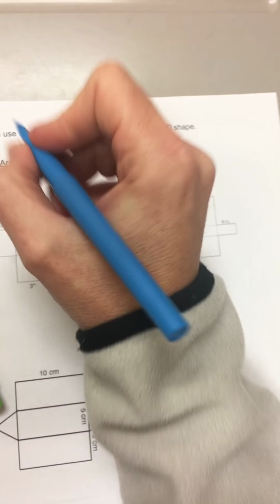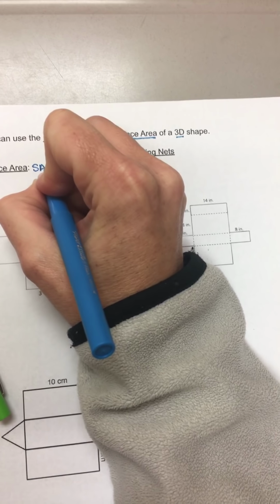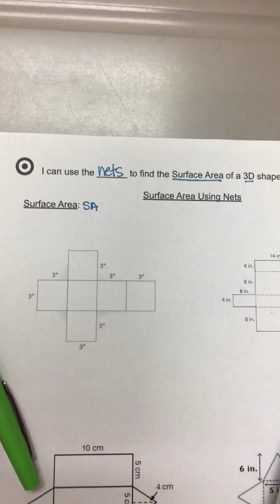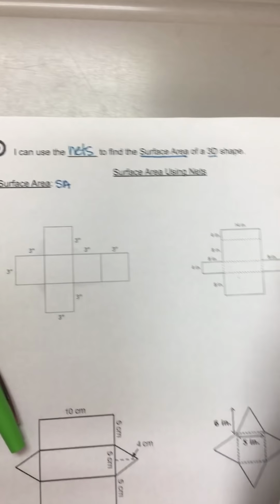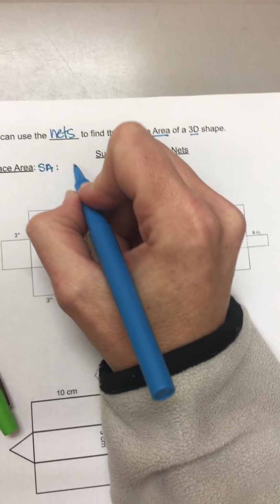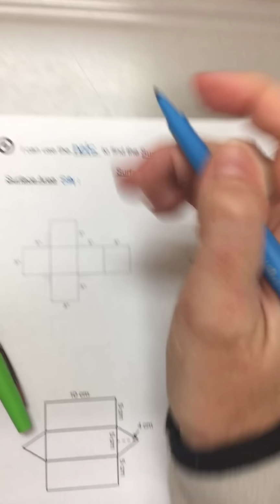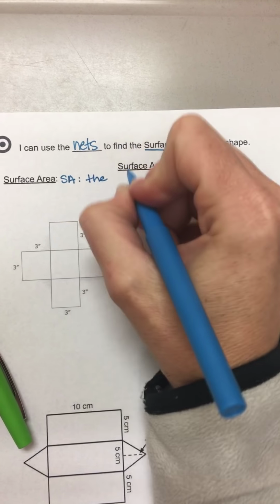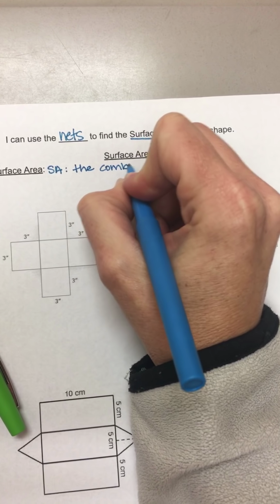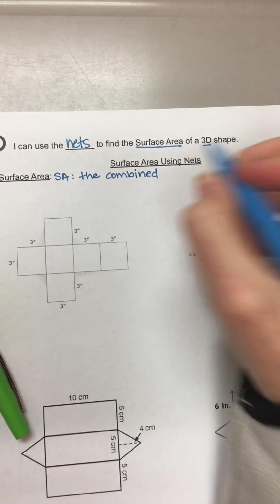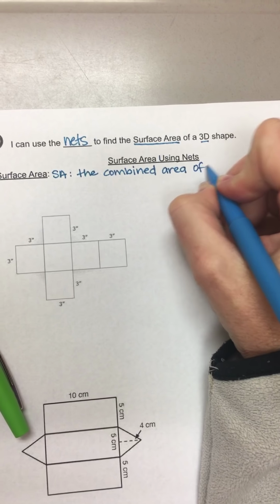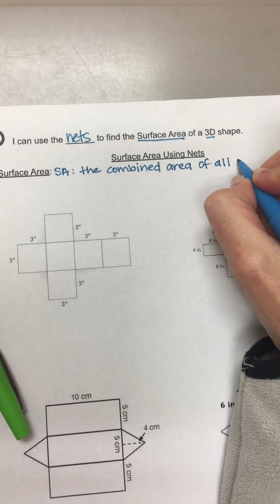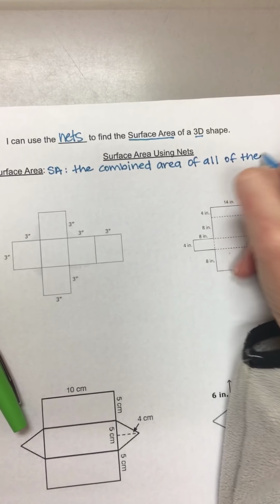So this is a new word. Surface area is often abbreviated SA. So anytime you see SA, that means they want you to find surface area. The definition of surface area is the combined area of all of the faces.